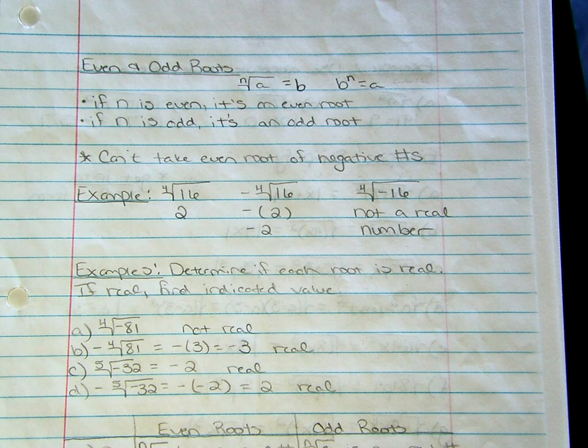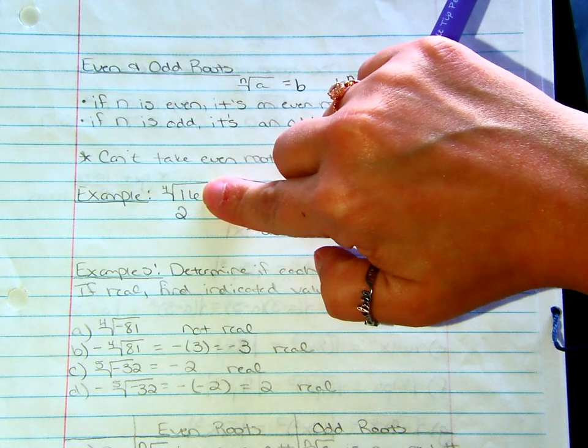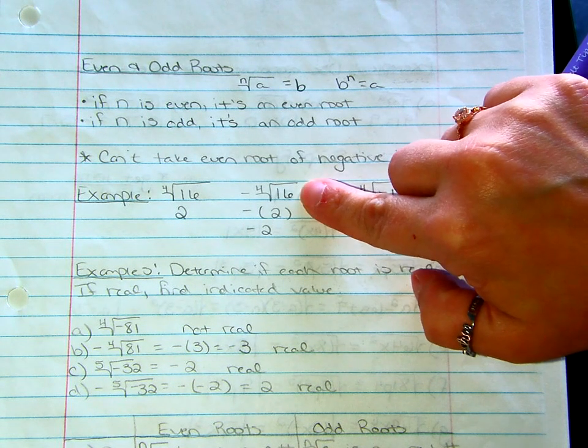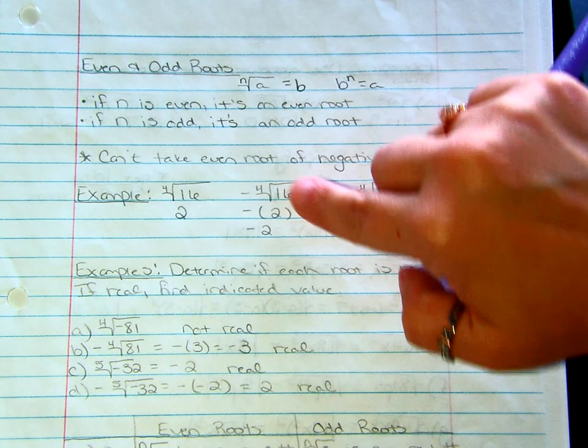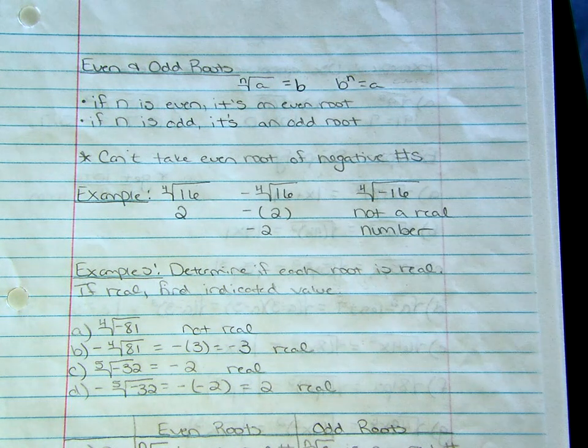The example here, we have an even root, and so this has got to be a positive value under here. Here, again, we have a positive value underneath. That negative is outside, so we apply the negative after we take the radical. It's kind of like order of operations, or you can think of the radical as almost acting like a set of parentheses. You have to do what's inside of the radical first, then apply what's outside. The last one is not a real number because I'm trying to take the even root of a negative number, and I cannot get a real solution with that.